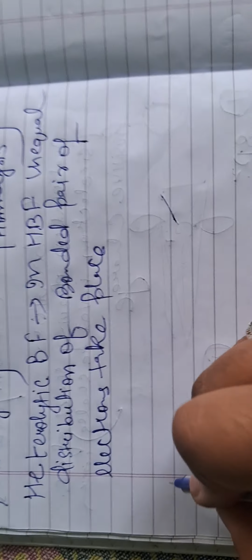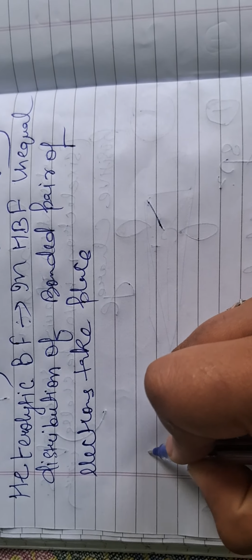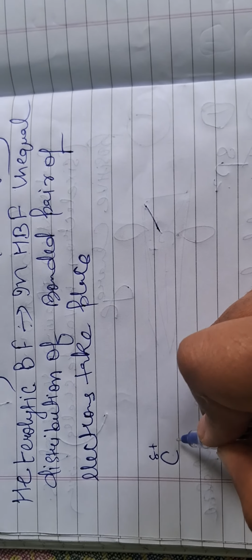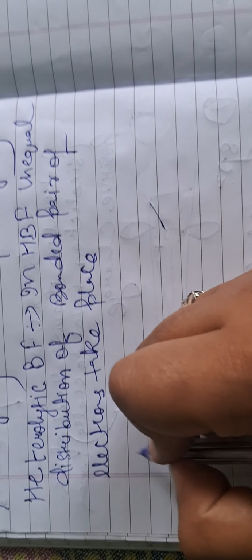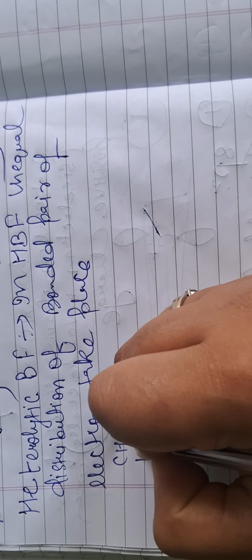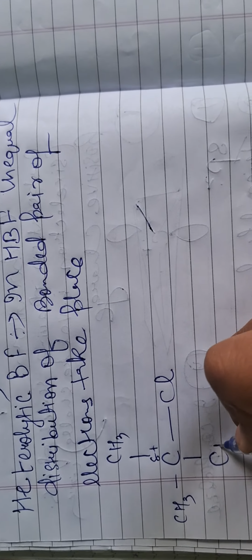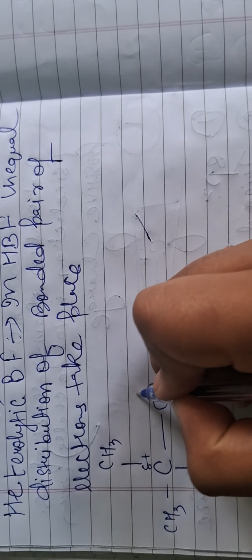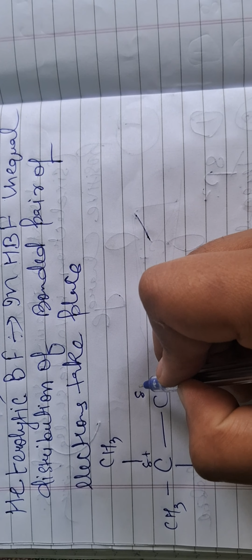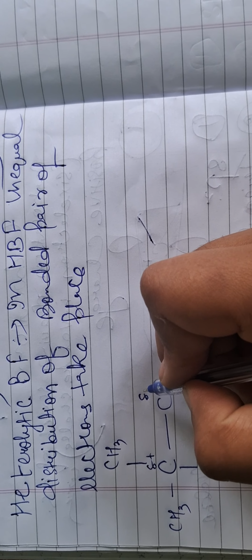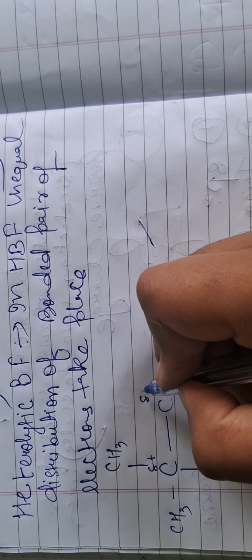Now I am going to explain how it happens, what actually heterolytic bond fission is. Let's suppose we have tertiary butyl chloride.